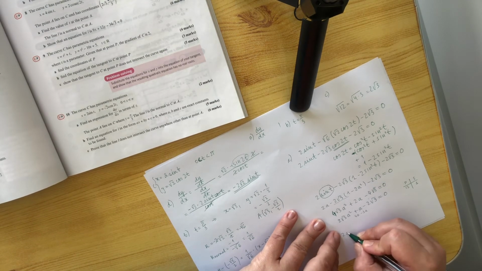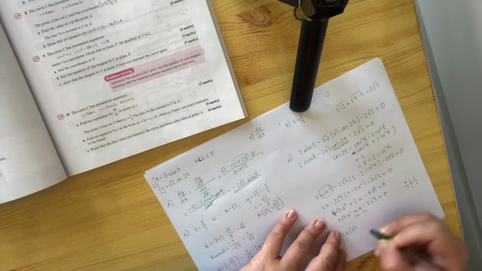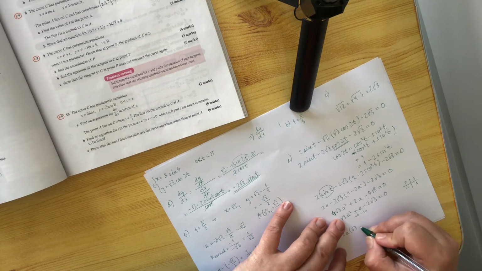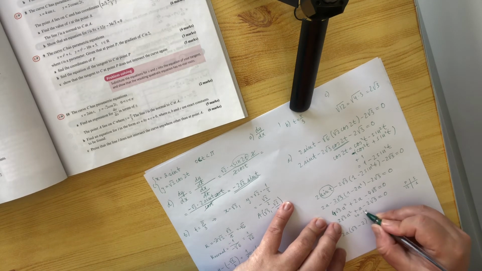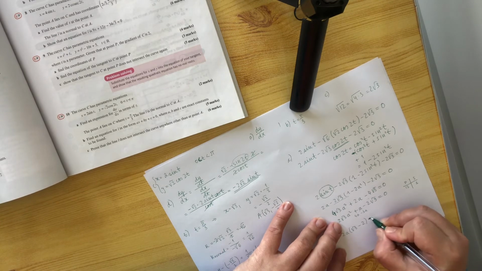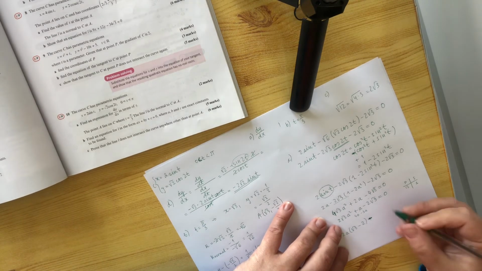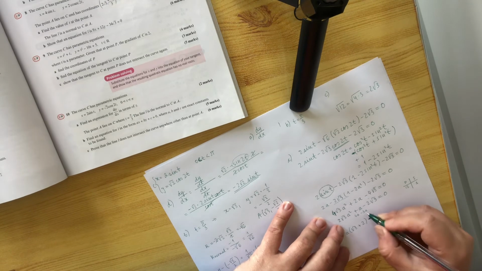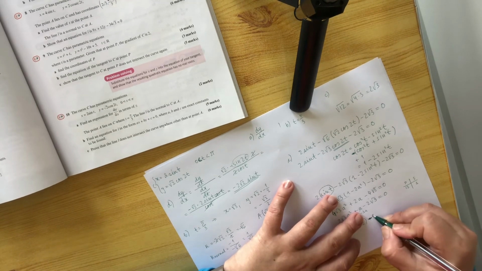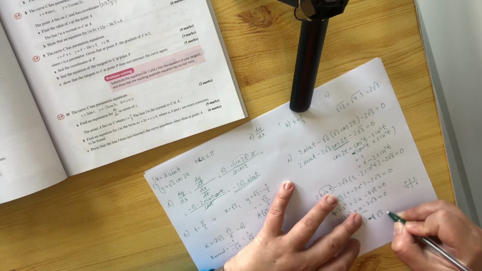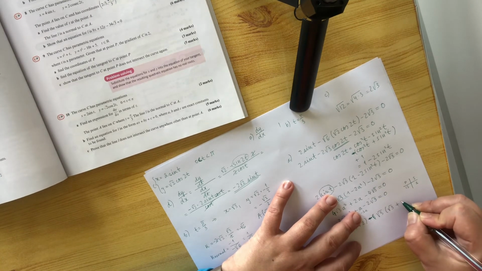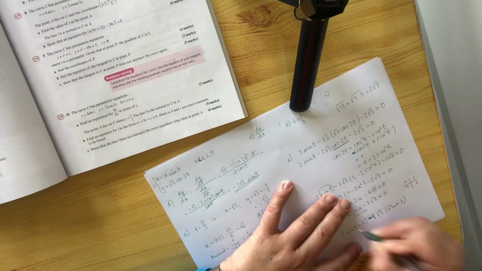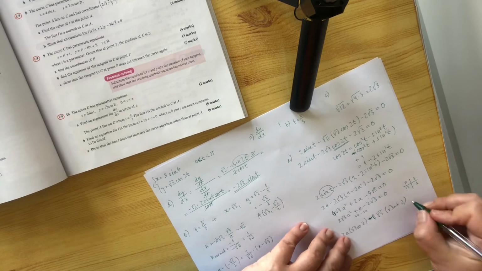It will be 2a square root 3 minus 2 plus, for this 2 will be common, and square root 3 plus 2, is equal to 0.